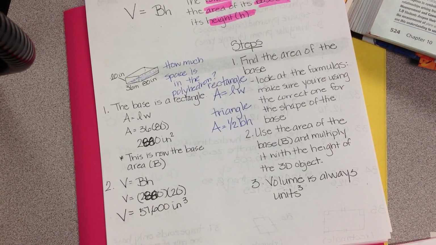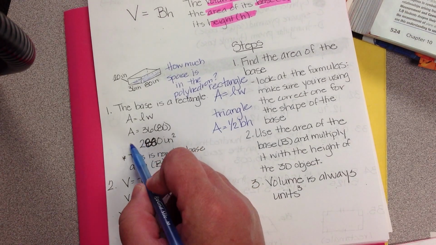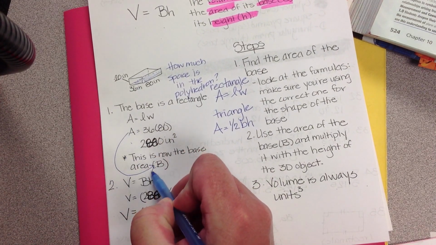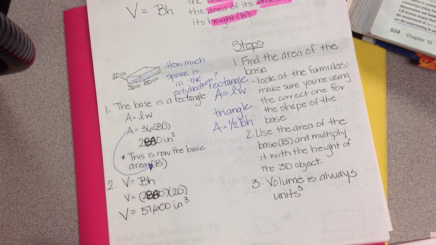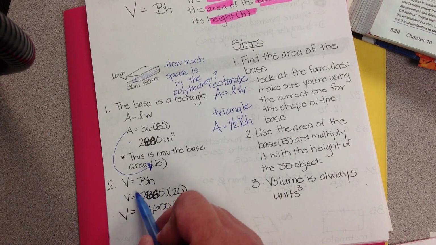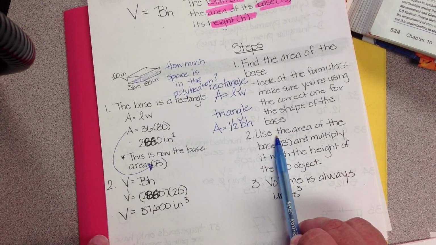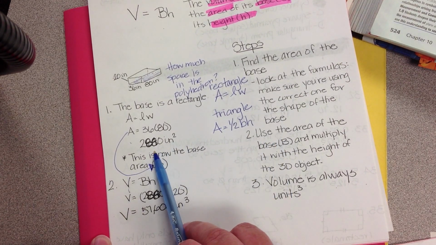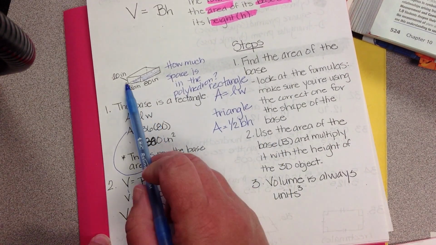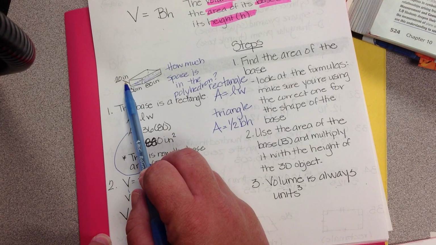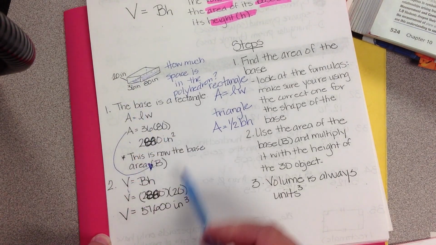So now that we have found the area of that bottom, the base, we change our capital A into the capital B since we're working with volume. So for step 2, we're going to use the area of the base, which is what we just found, and multiply it with the height of the 3D object. How tall is it?